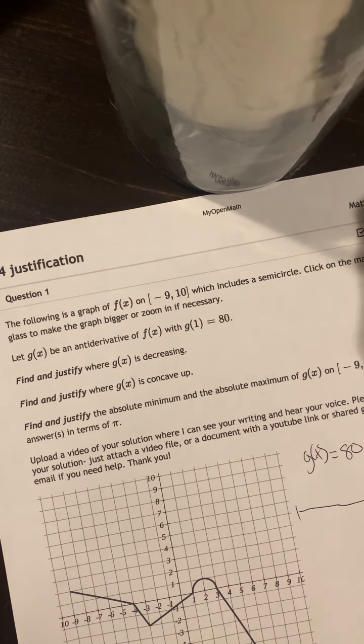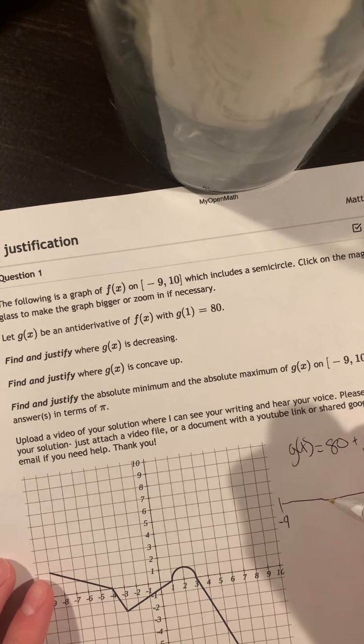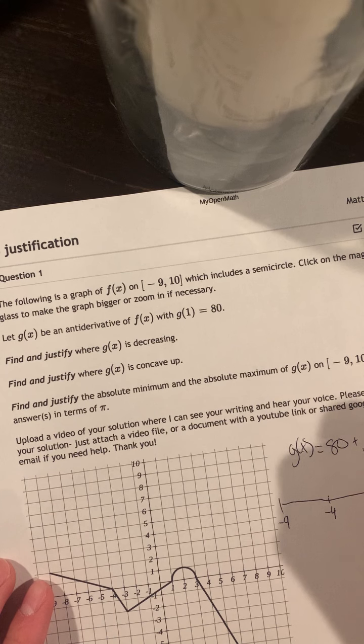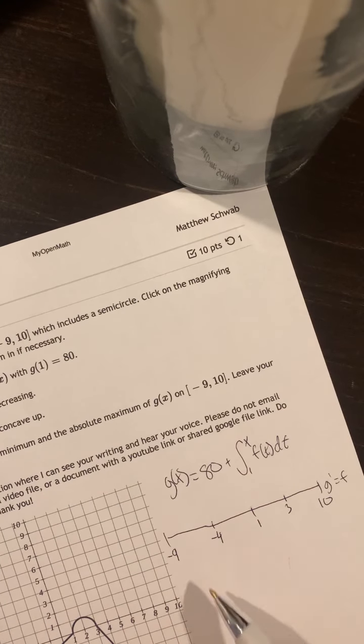And so the critical points that we're going to put in are -9, -4, 1, 3, and 10.